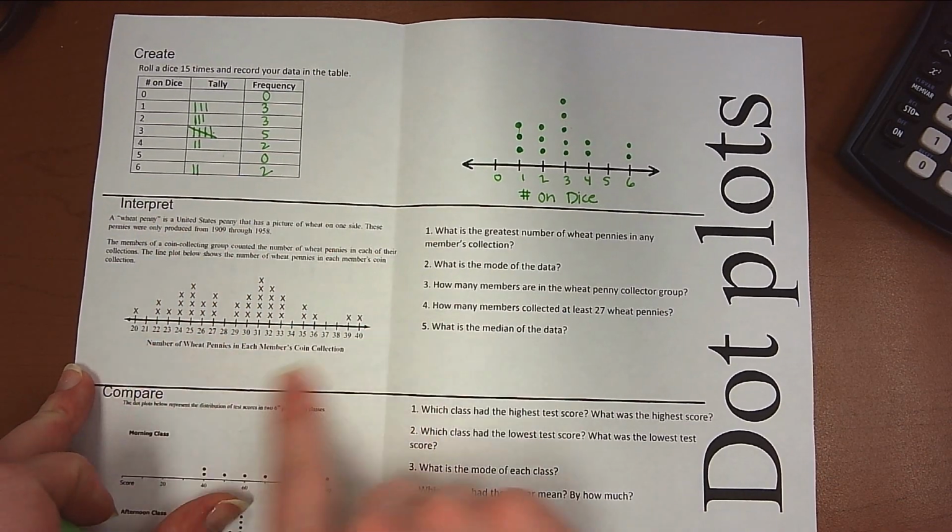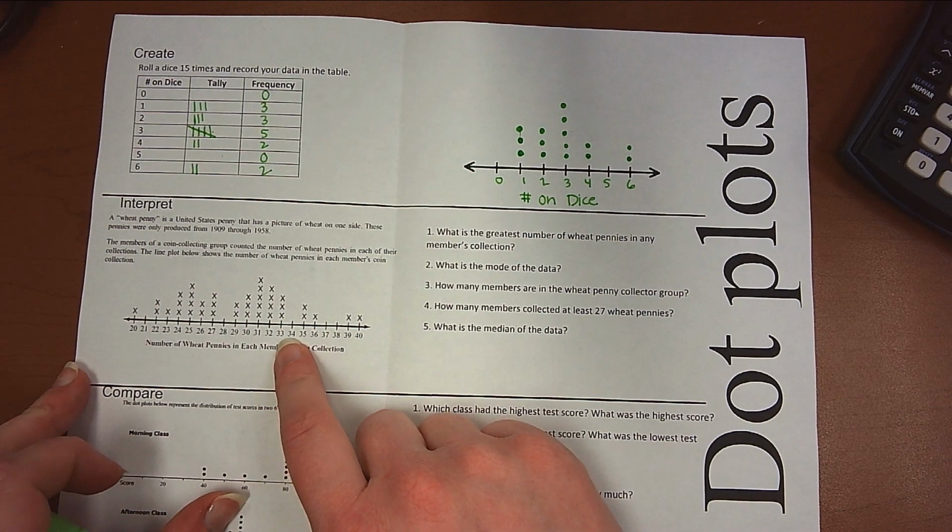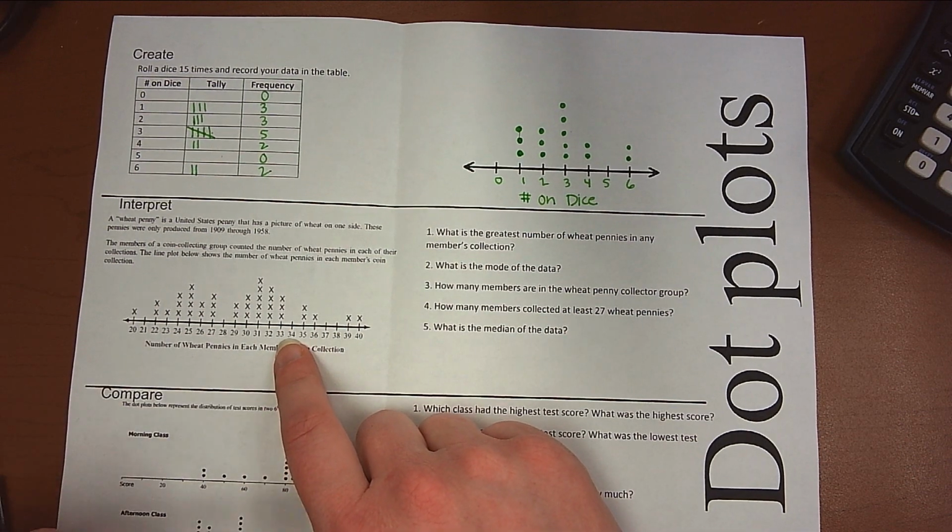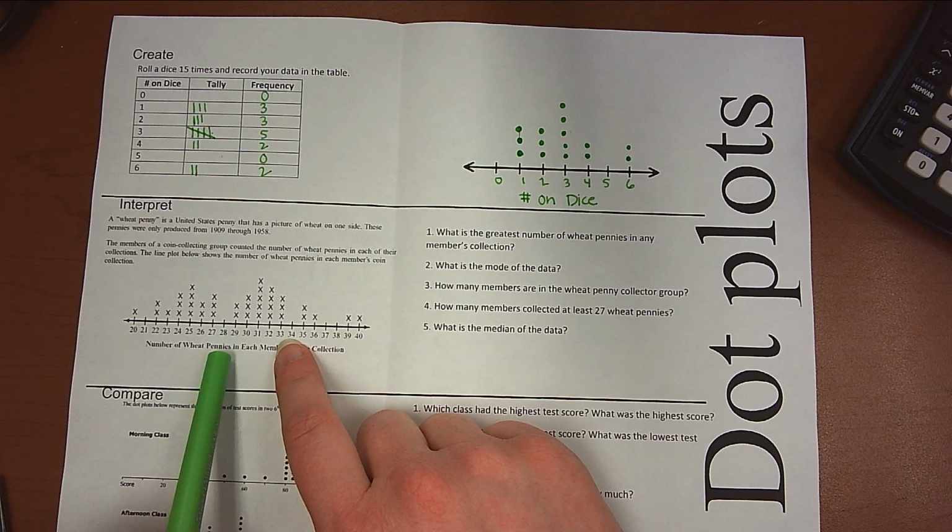And so what we have here is what we call a dot plot. Another name for dot plot is line plot. You'll see both written in math class, dot plot or line plot.